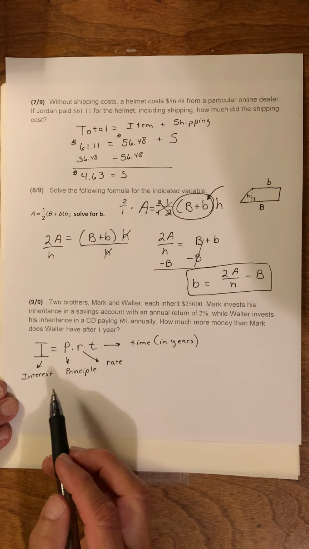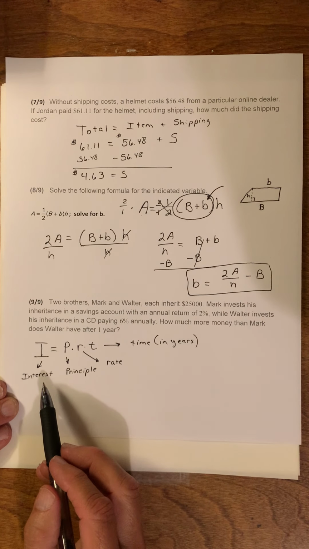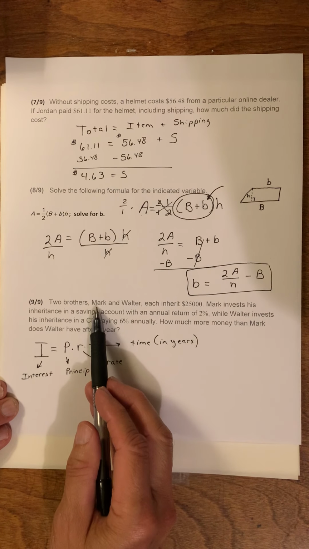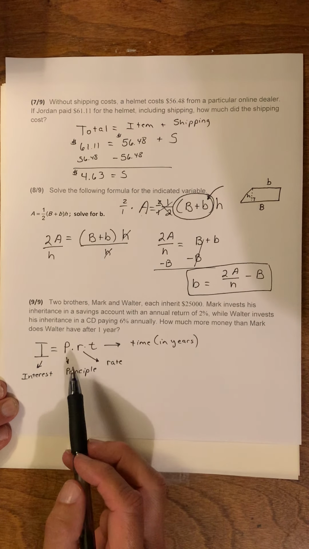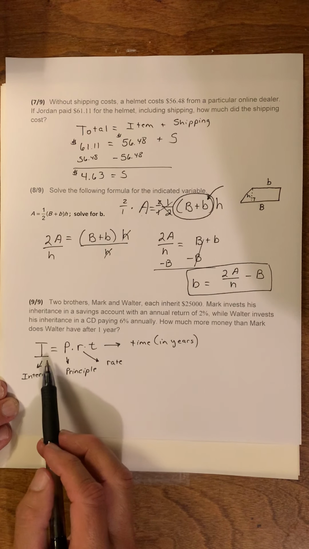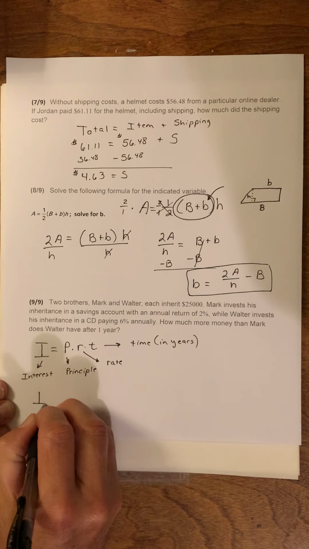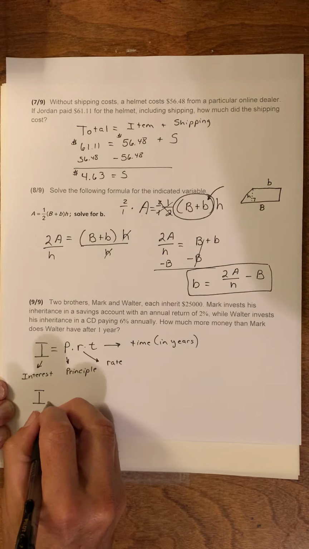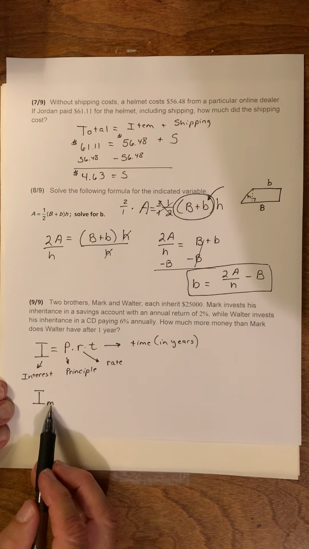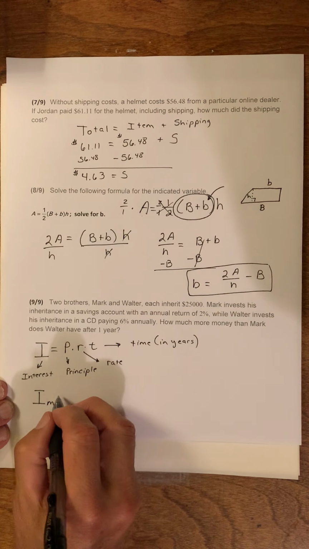So I'm going to indicate my two investments differently. One is for Mark. One is for Walter. I could call it I1 and I2. I'm going to call it I sub M. Hey, that lets me know this is the investment for Mark.